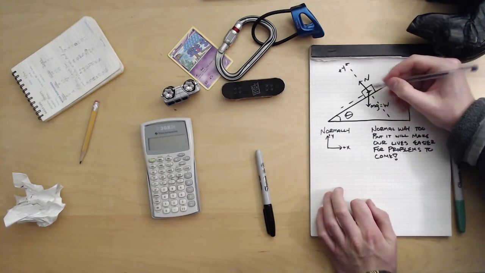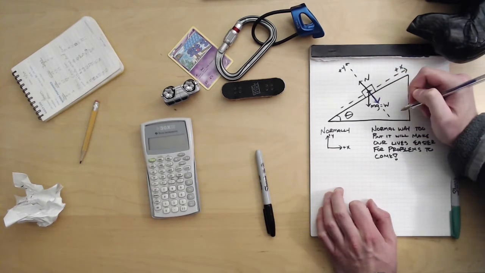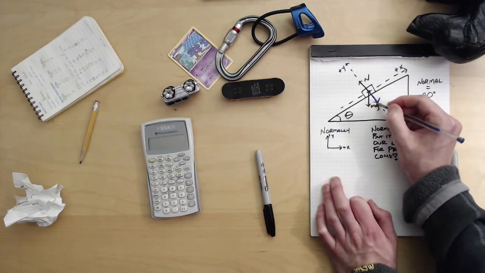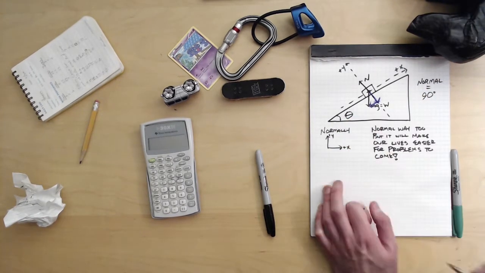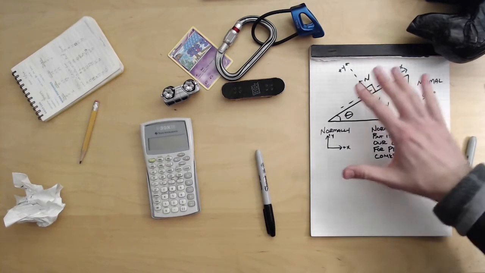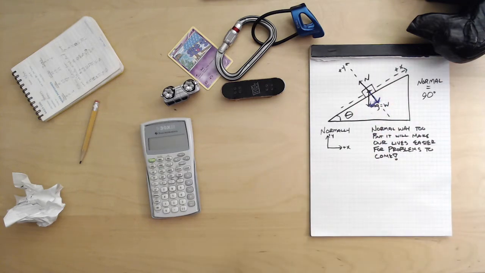One of these components is going to be straight down. The other one of these components is going to go straight down to the left along the x-axis. Just like that. Let's redraw our free body diagram, get it away from the clutter of the triangle and the box and everything. Let's see what we're left with.